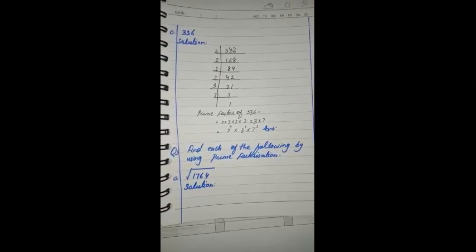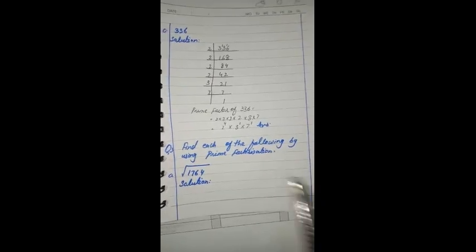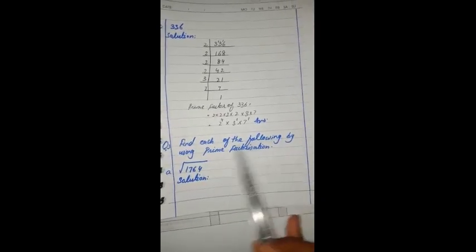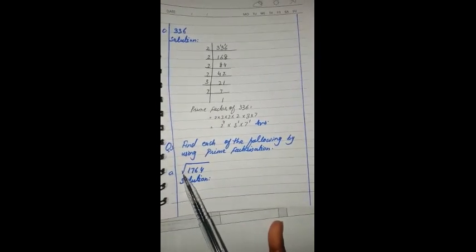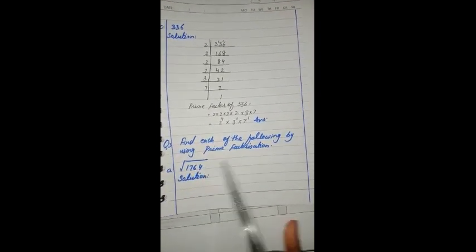After question number 2, we move to question number 3. Question number 3 is: find each of the following by using prime factorization. And A part is the square root of 1764. Now we find the square root.